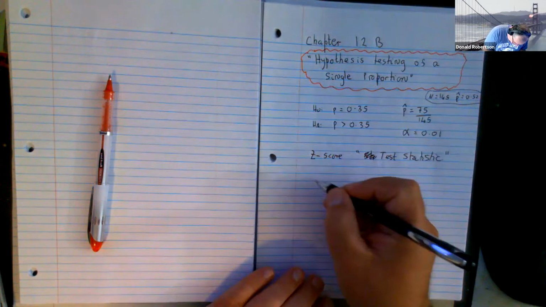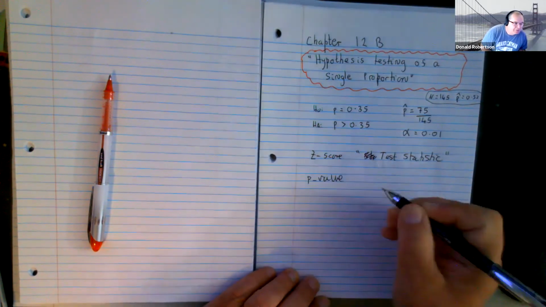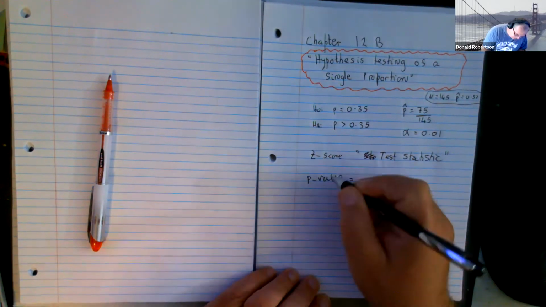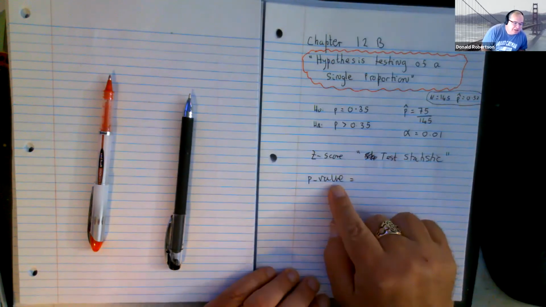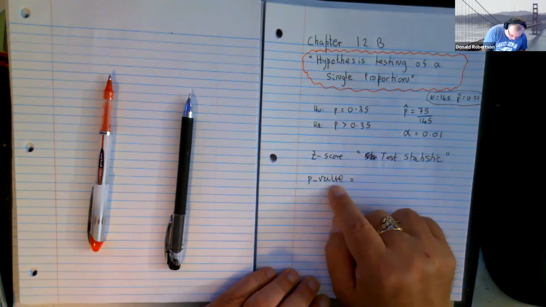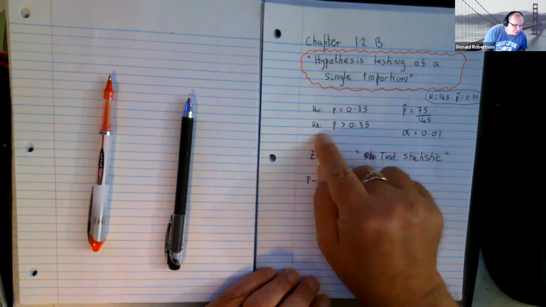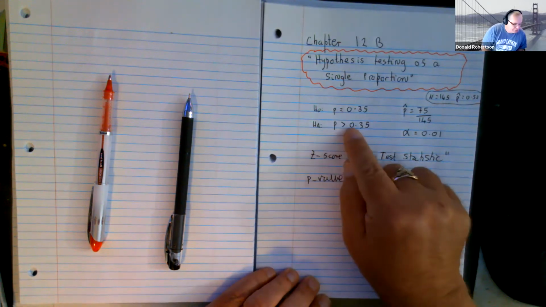But what you're really interested in is this guy called the p-value, because this is the key to the whole process. And the argument is, if that p-value is very small, then we have evidence to prove that the alternate hypothesis is true. So if the p-value is tiny, then this will be true.